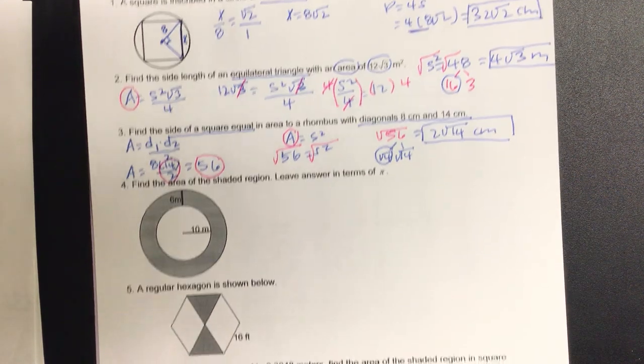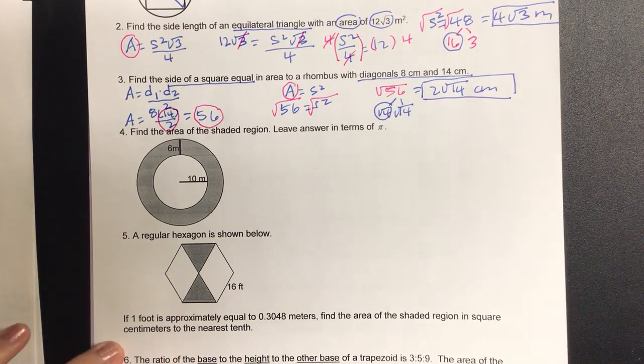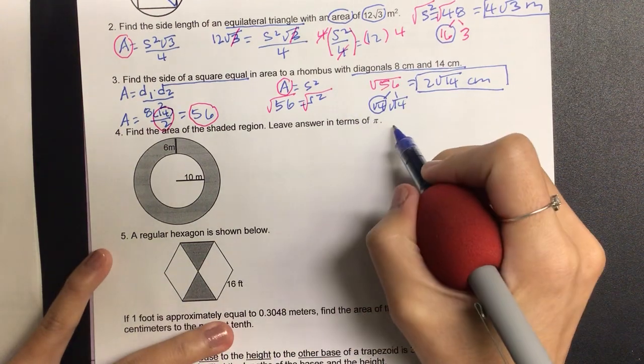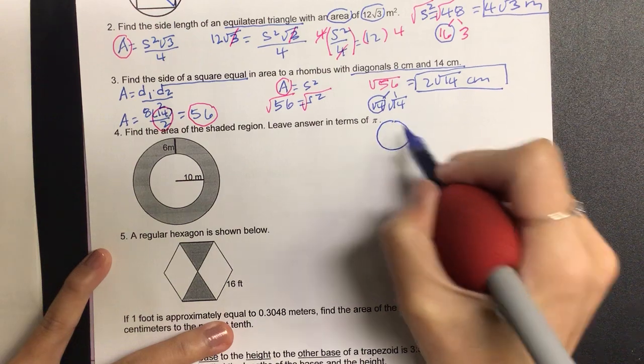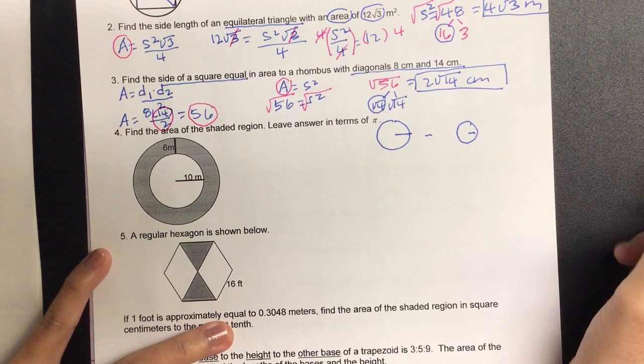Does number 4 look very familiar? We saw quite a bit of it. So if we're looking for the area of the shaded region, we take the big circle minus the what? Little circle. So let's elaborate here. We have our big circle with a radius of something minus a little circle with a radius of something.